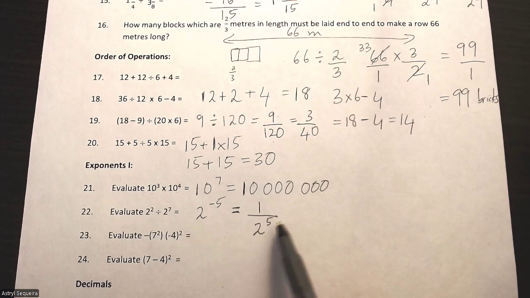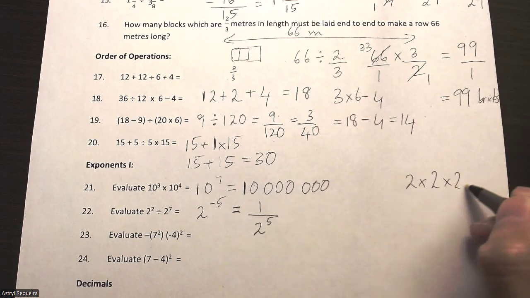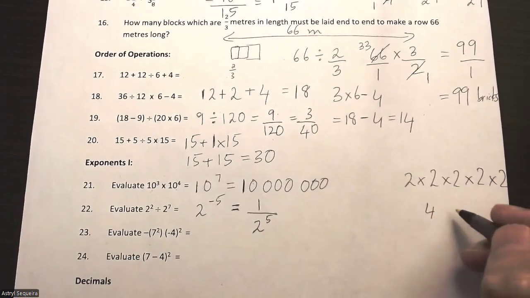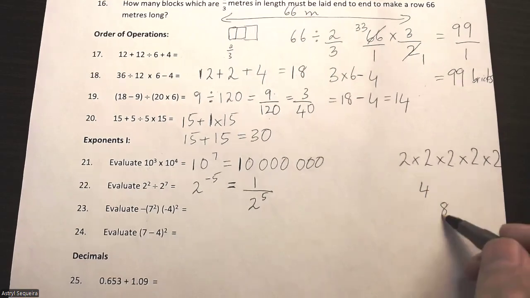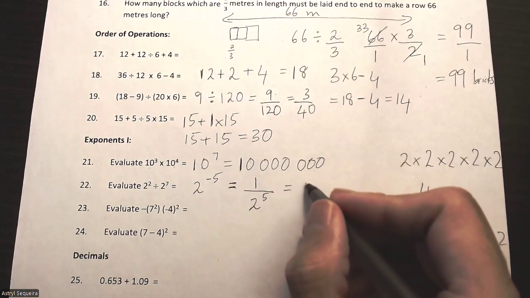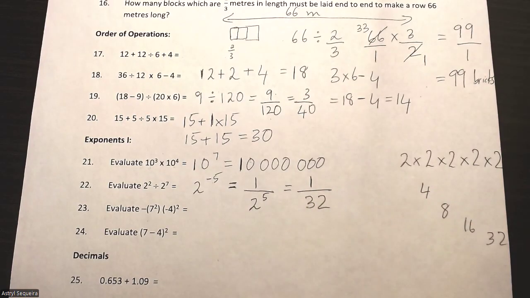And then what is 2 to the power of 5? 2 to the power of 5 is just 2 times 2 times 2 times 2 times 2. So 2 times 2 is 4. 4 times 2 is 8. 8 times 2 is 16. 16 times 2 is 32. The final solution over here will just be 1 over 32.